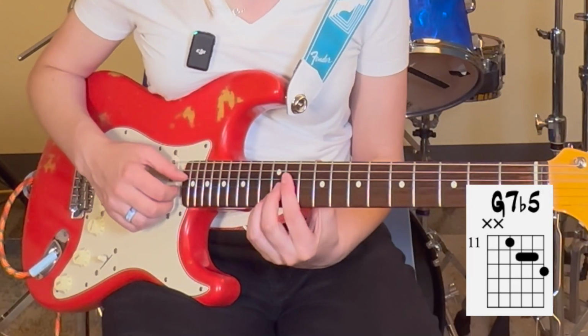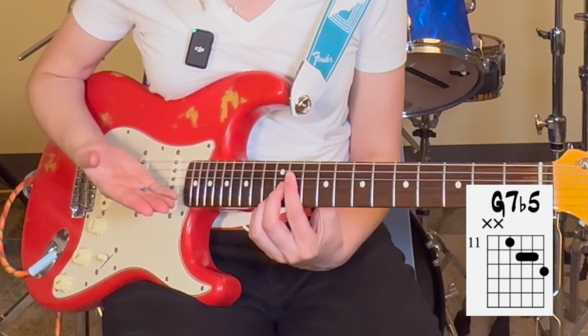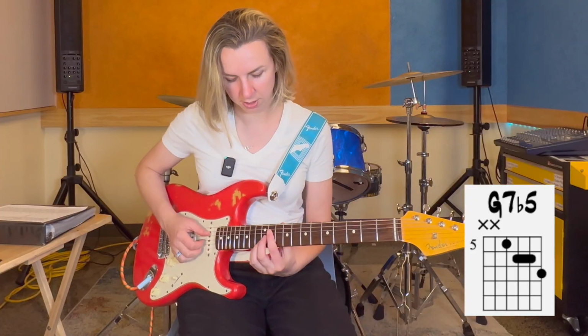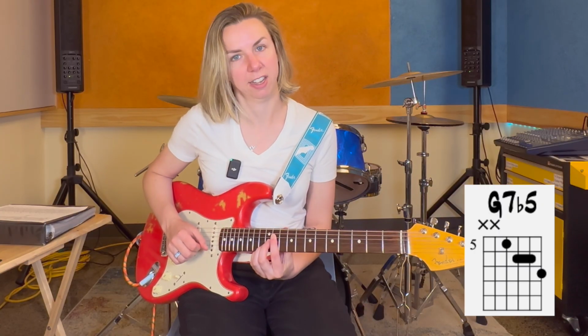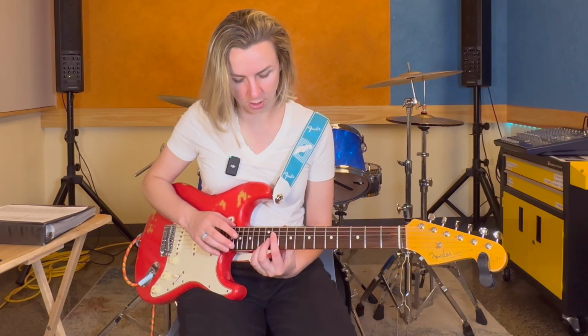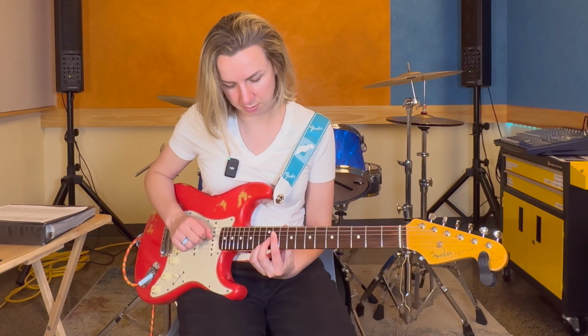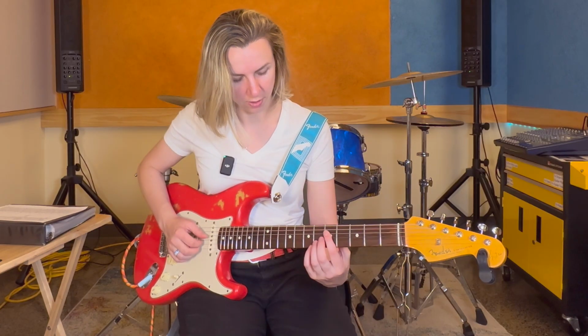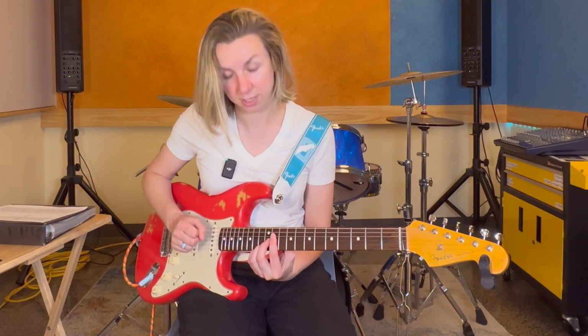So this one here is our G7 flat 5, G7 flat 5 root, G7 flat 5 second inversion. You could also argue E flat altered, or D flat altered. So many chords are other chords. It's amazing.